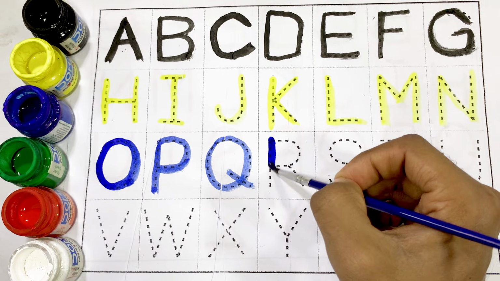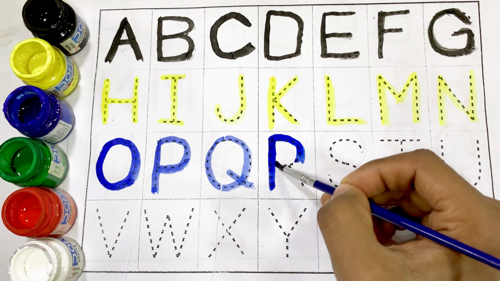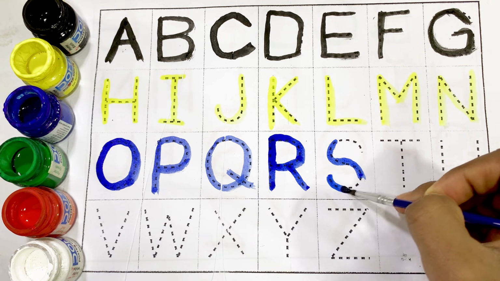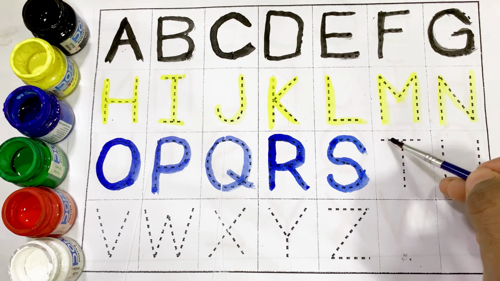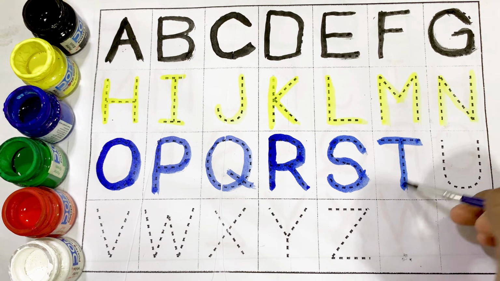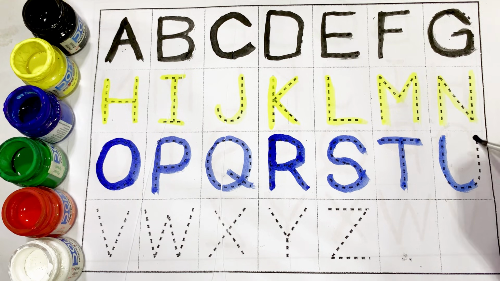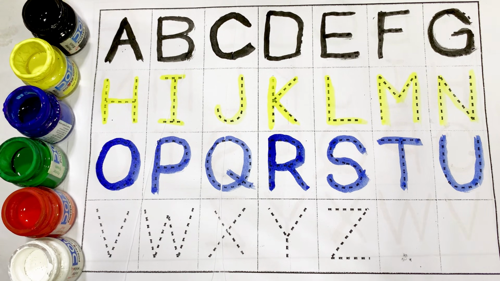This is R for rose. This is S for sun. This is T for teacher. This is U for umbrella.